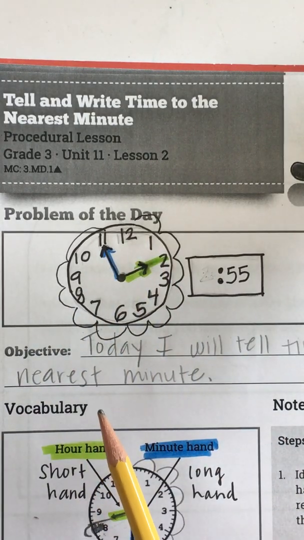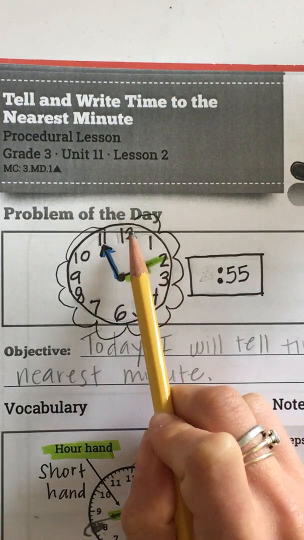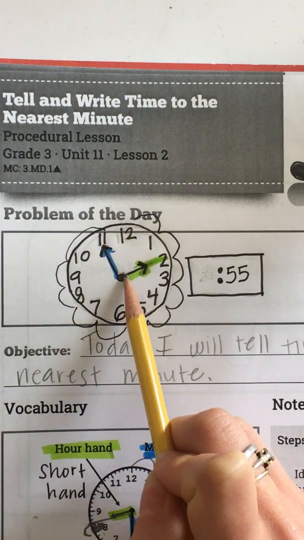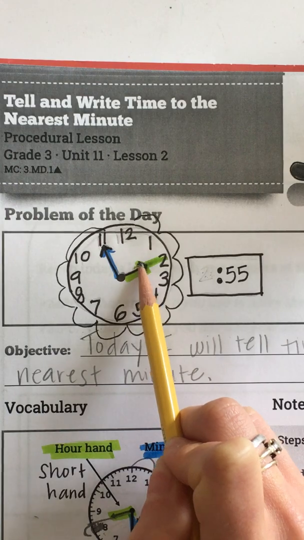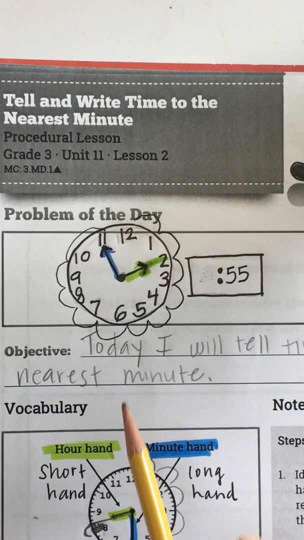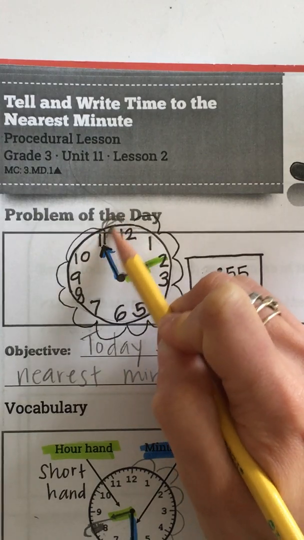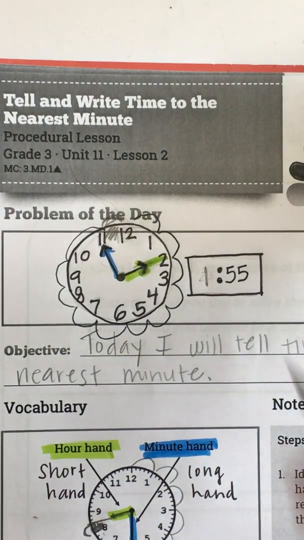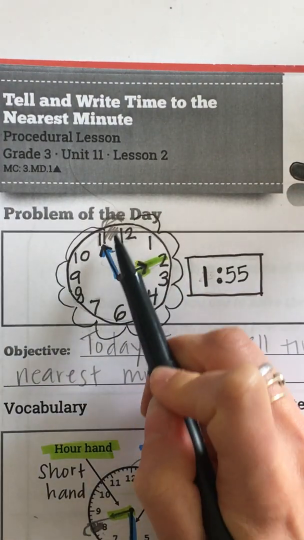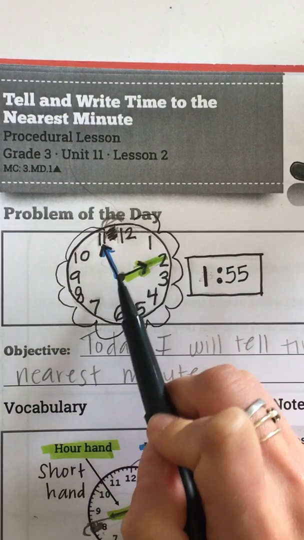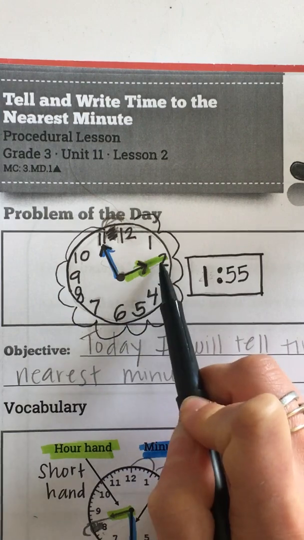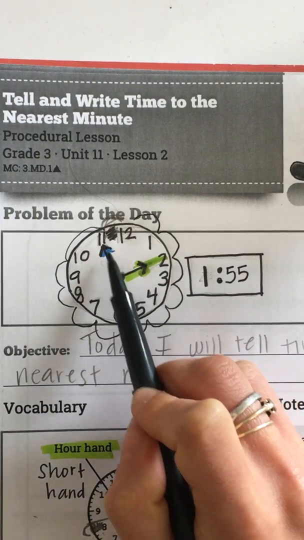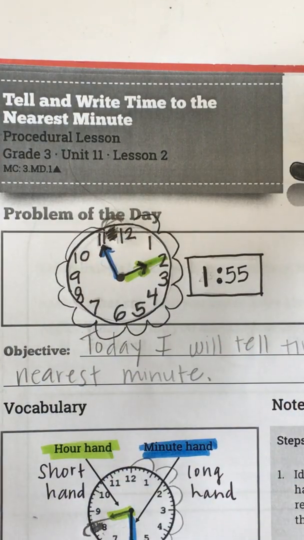And remember how I've been reinforcing that as your minute hand ticks around the clock and gets closer and closer to our next hour, our hour hand slowly gets closer and closer to the next hour. We only have 5 more minutes until our next hour at 2 o'clock. So it's actually 1:55. It's 1:55 because we only have 5 more minutes left until 2 o'clock, when our hour hand is right on the 2, okay? So it's 1:55, even though it looks like our hour hand's on the 2, because we are almost at the hour of 2.